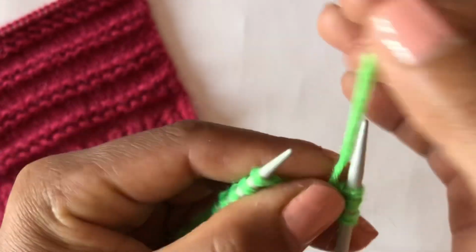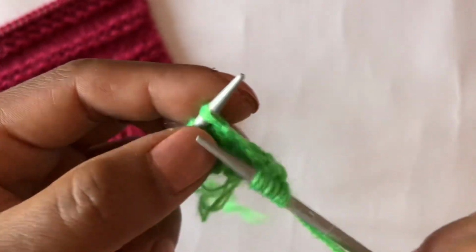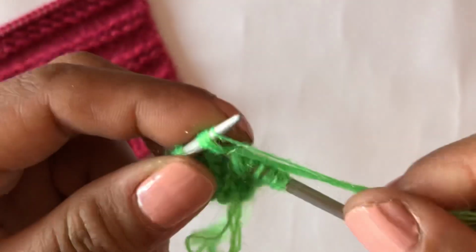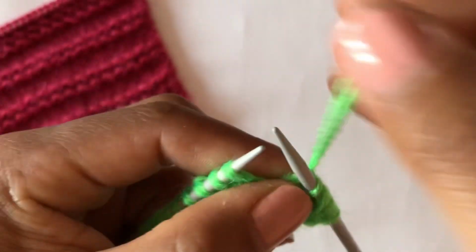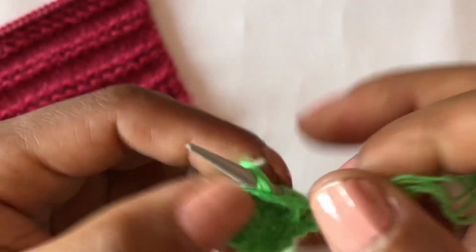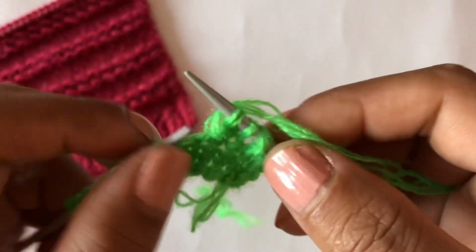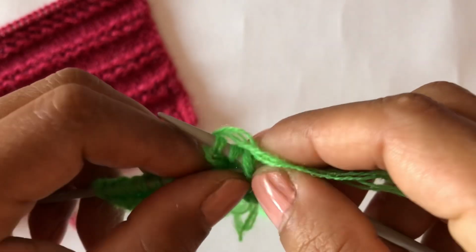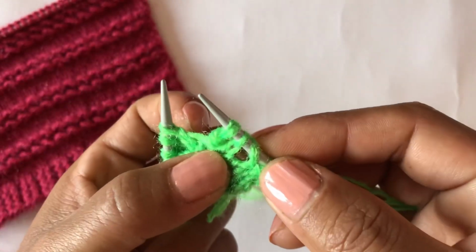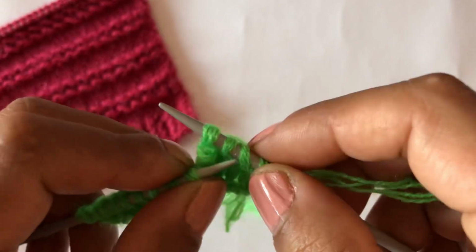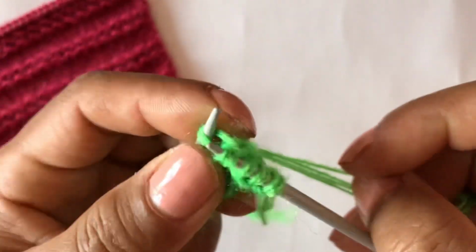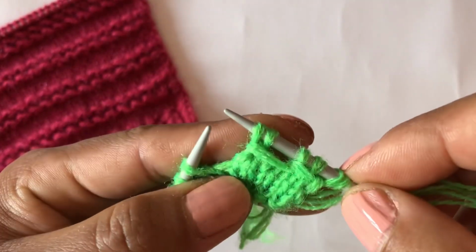Again, bring the yarn in front, leave the yarn in front, and then knit 1, purl 1 and pass over. Pass this loop over these 2, like so, right?